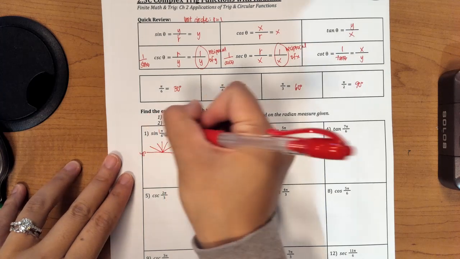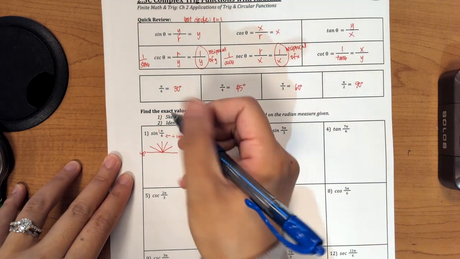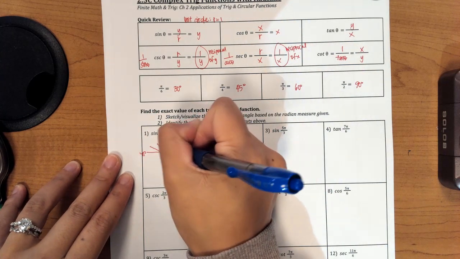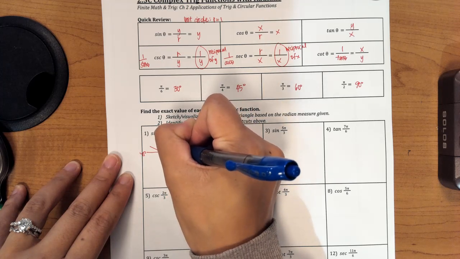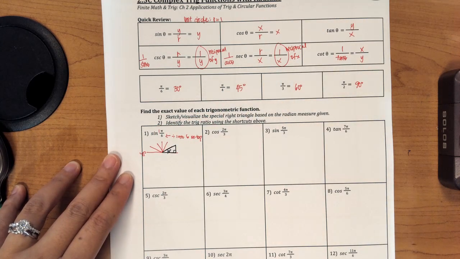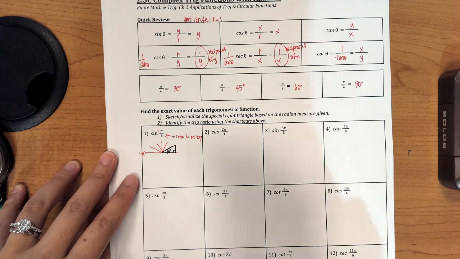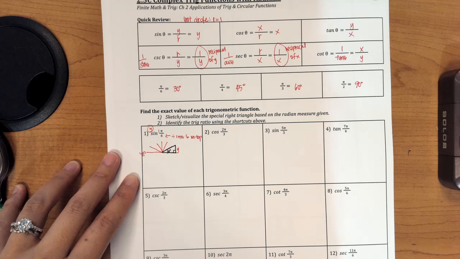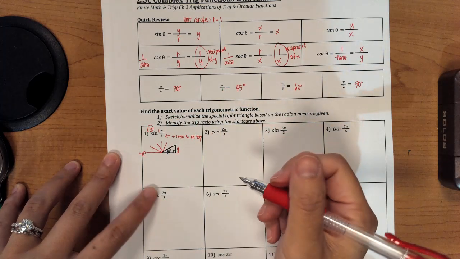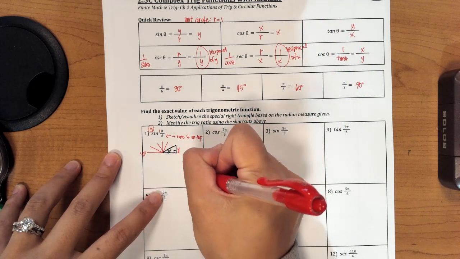Well, I only have one of them. So the one that I want is this one. It has to be a special right triangle, so this is 30, or pi over 6. And since we're doing sine, we want y, which is this one. So I like to mark it on my diagram, and then I know that that value is 1/2.